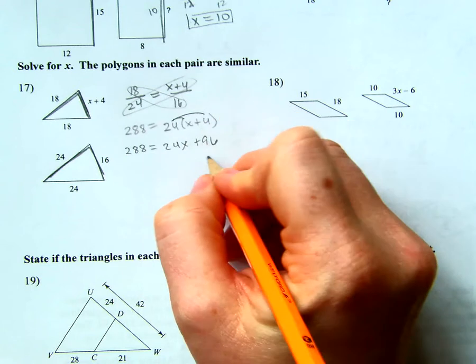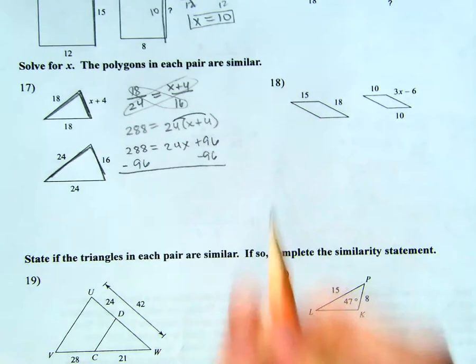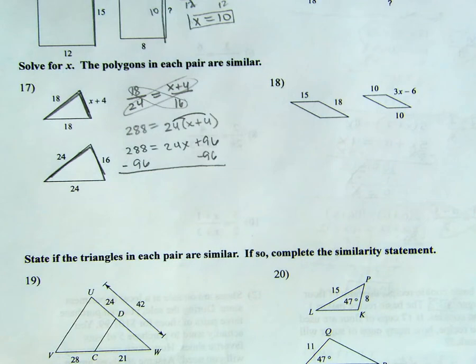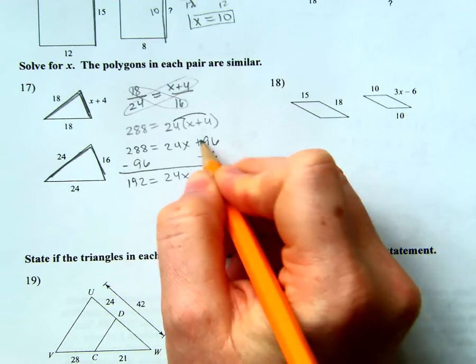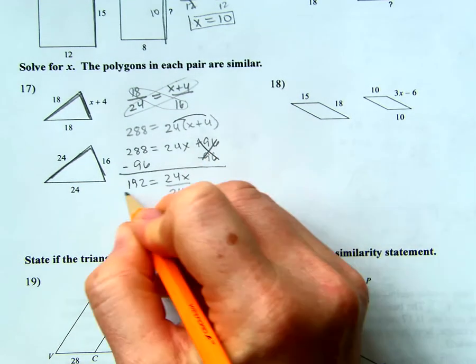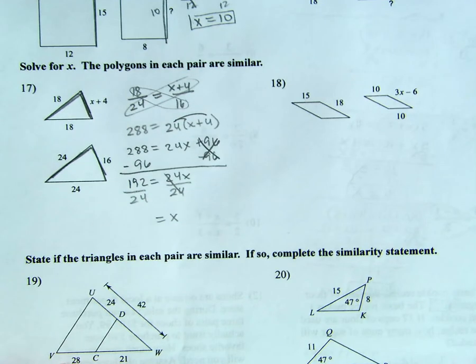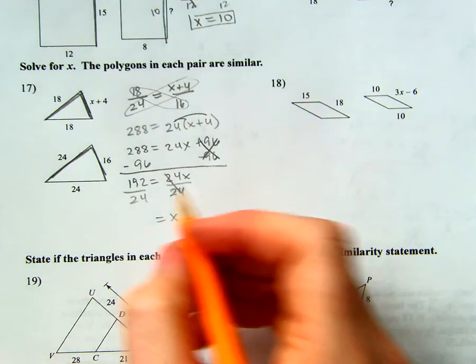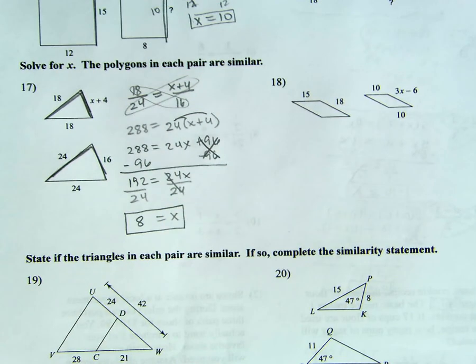Right, and again, simple algebra here. Subtract 96 from each side. So we have 288 - 96, which is 192. Bring down your 24x, get rid of that 96. Divide by 24. And your x is going to be 8. Okay.